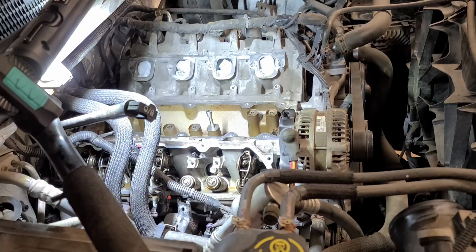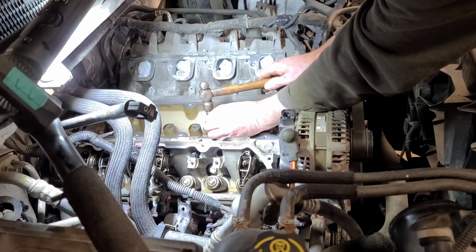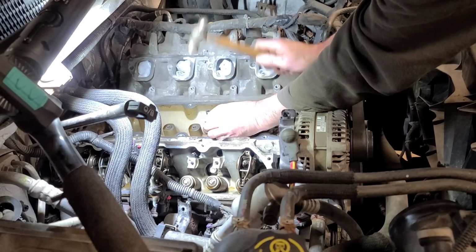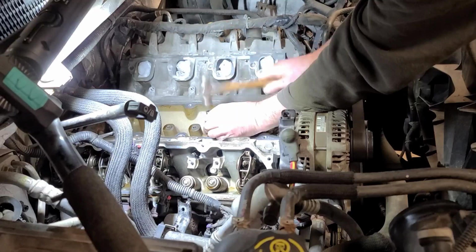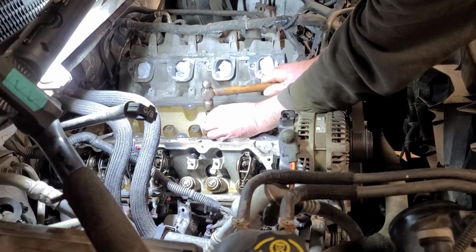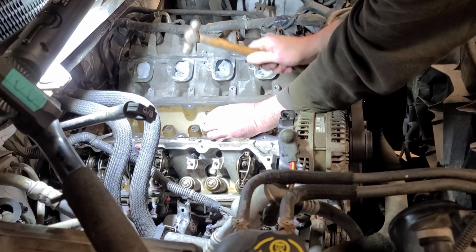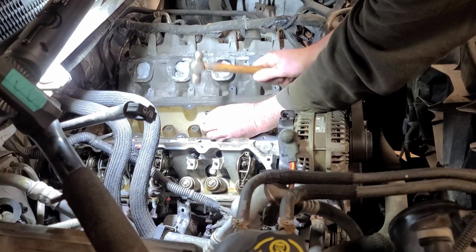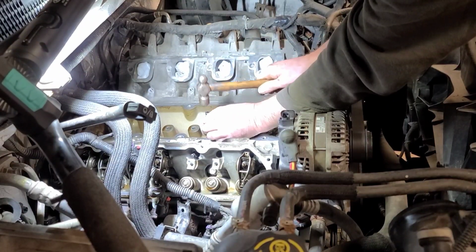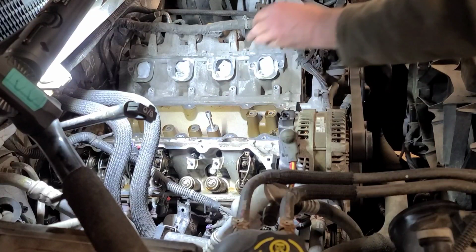Okay, so we're going to try and tap on this lifter. Get the rod in there. Didn't work.